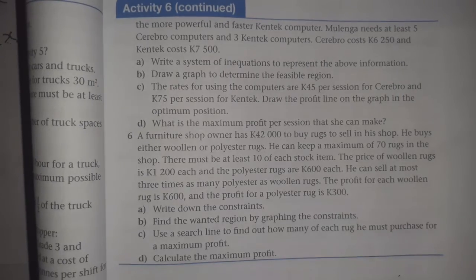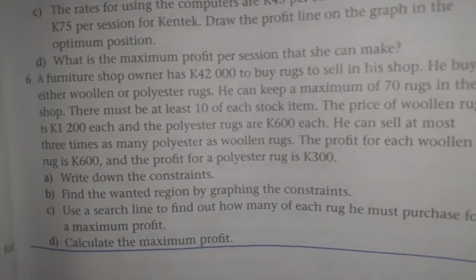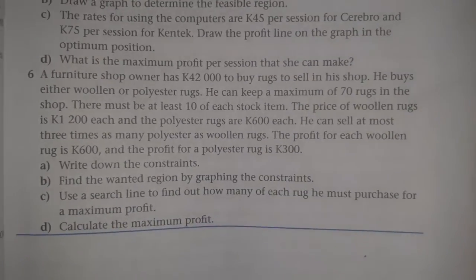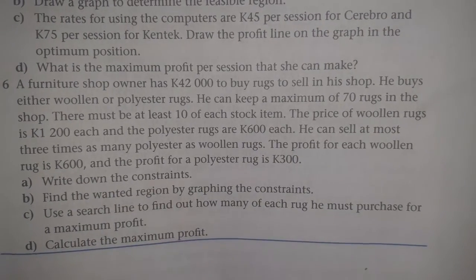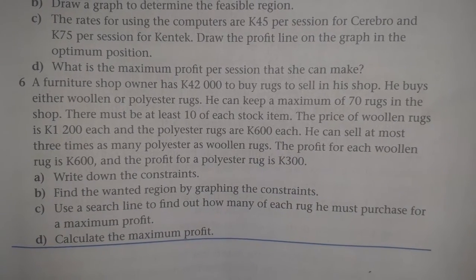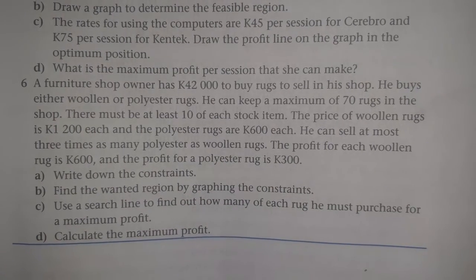Okay, let's look at question 6 also. Question 6. Okay, here where they're saying write down the constraints. They are the inequalities. Okay, those same inequalities. Find the wanted region by graphing. So exactly what we've been doing.